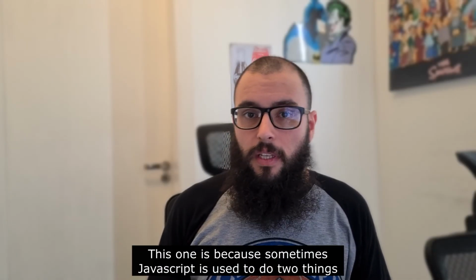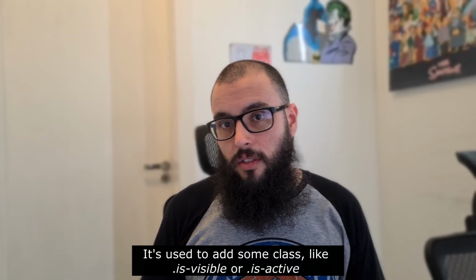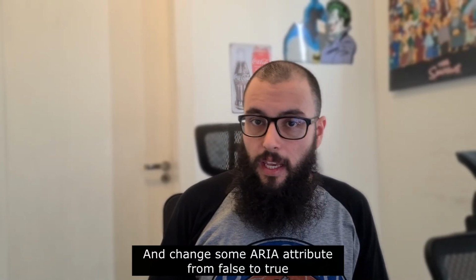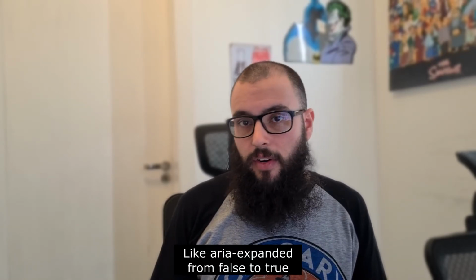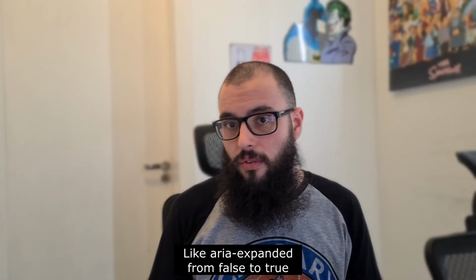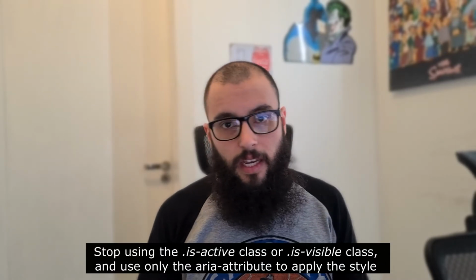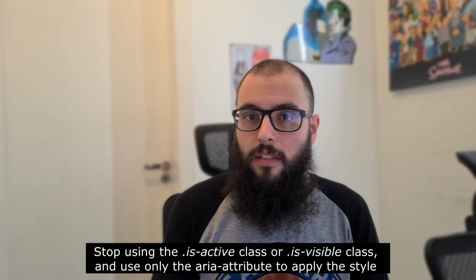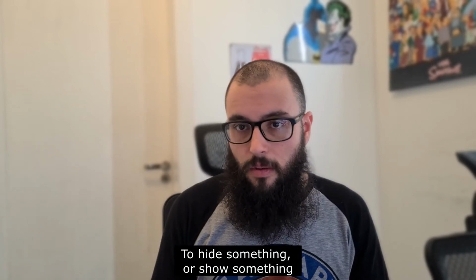This one is because sometimes JavaScript is used to do two things. It is used to add some class like is-visible or is-active and change some ARIA attribute from false to true, like aria-expanded from false to true. My advice here is stop using the is-active class or is-visible class and use only the ARIA attribute to apply the style to hide something or show something.